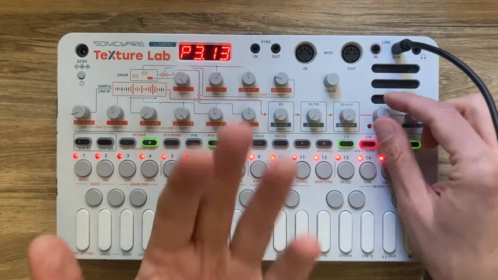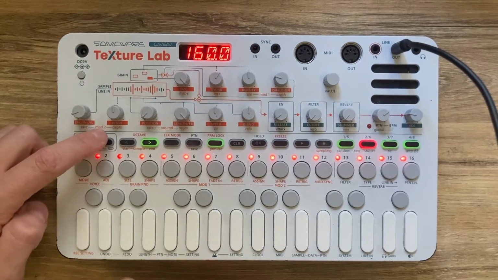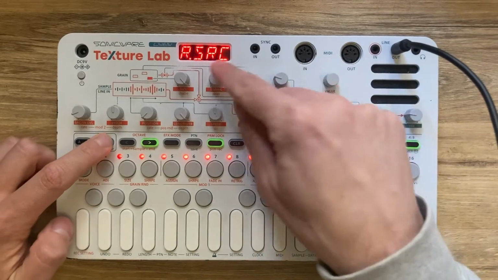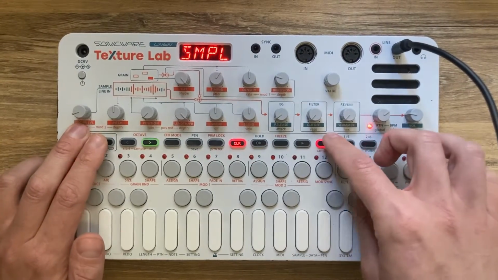All right, now step 5. Increase your tempo to 160 beats per minute. Then go function record settings to set your recording source to pattern. And then we're going to resample our sequenced sample.